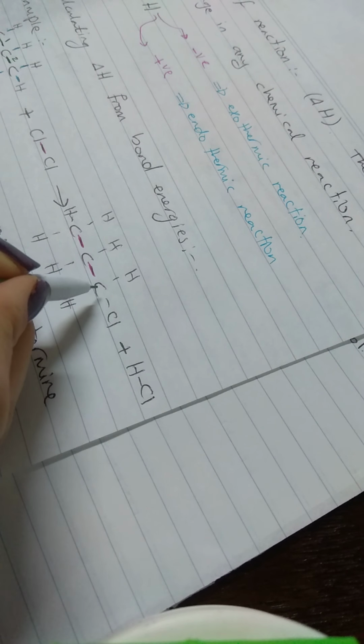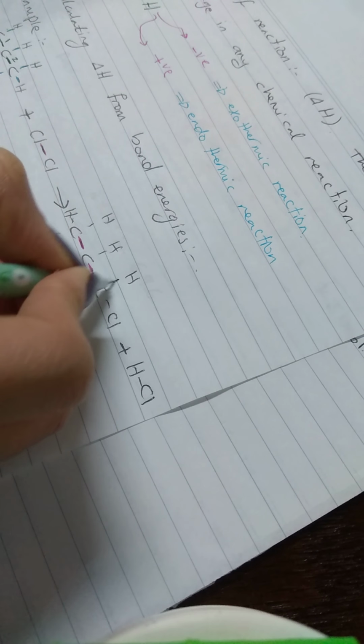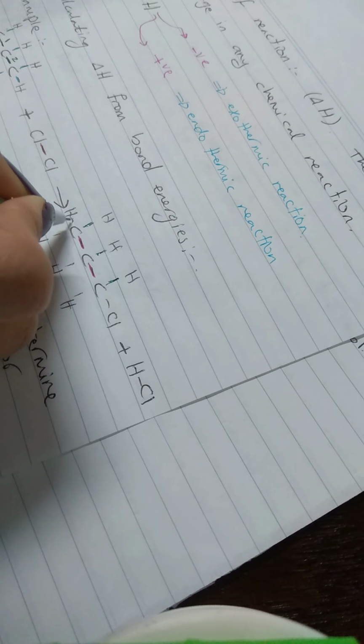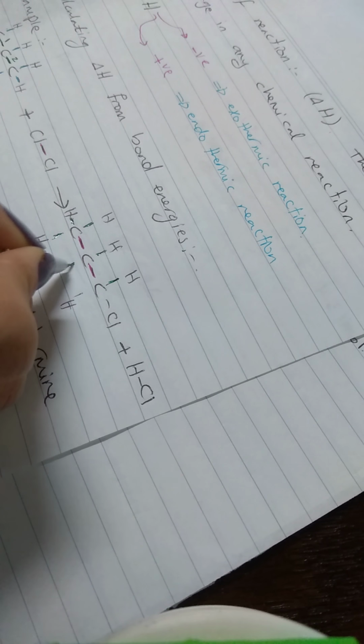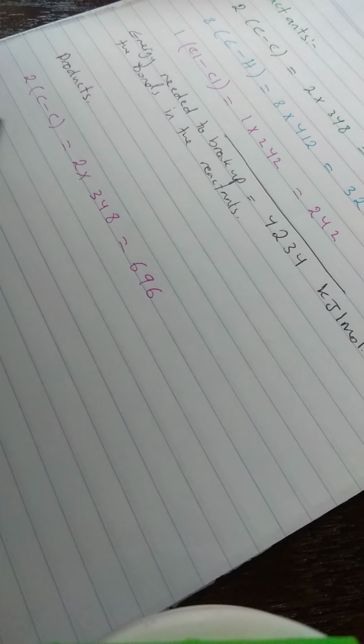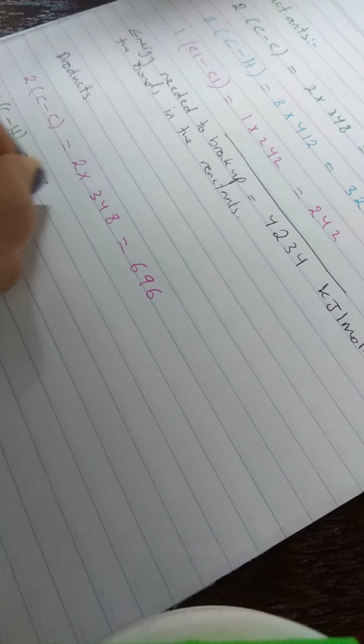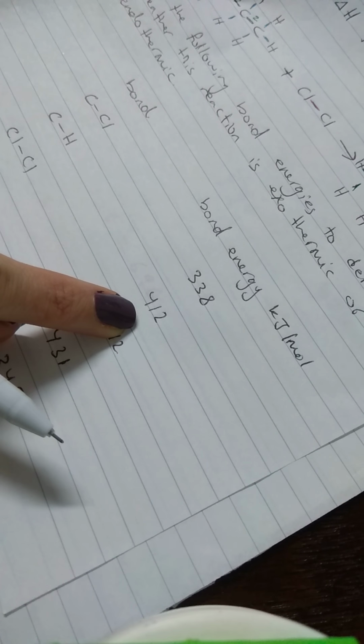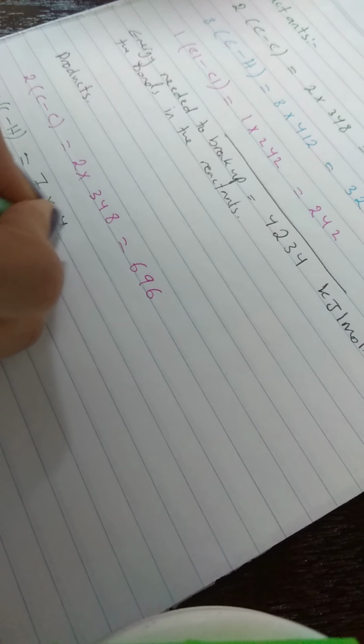And we have carbon and hydrogen, 1, 2, 3, 4, 5, 6, 7. So 7 C-H bonds. 7 multiplied by 412.